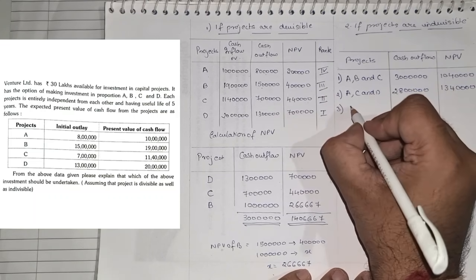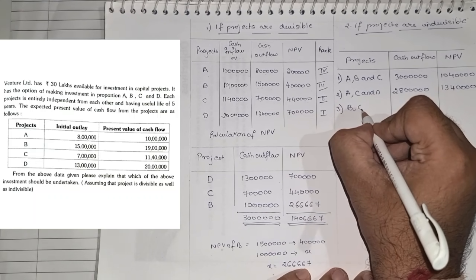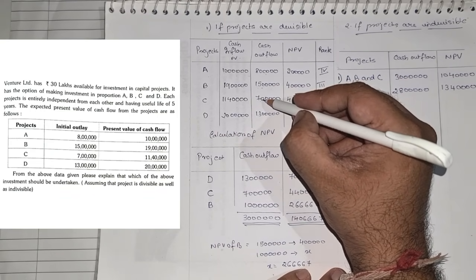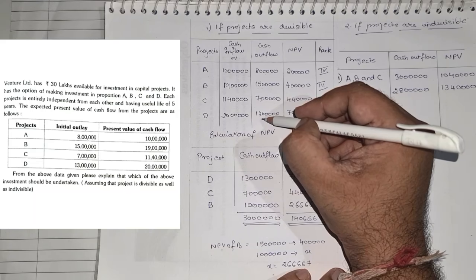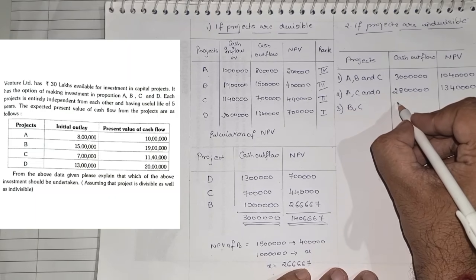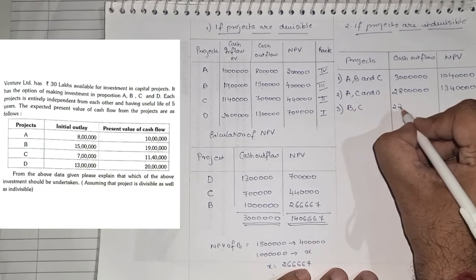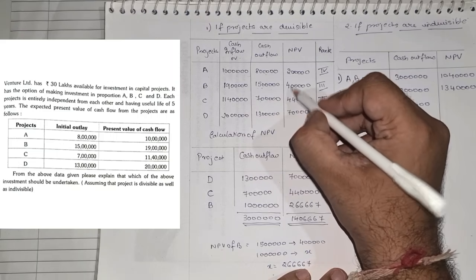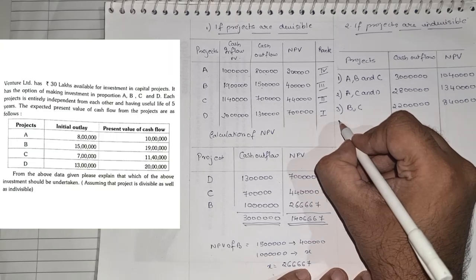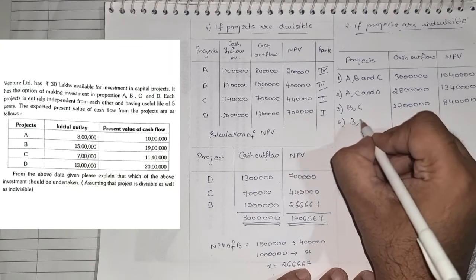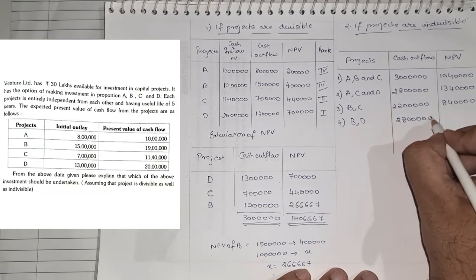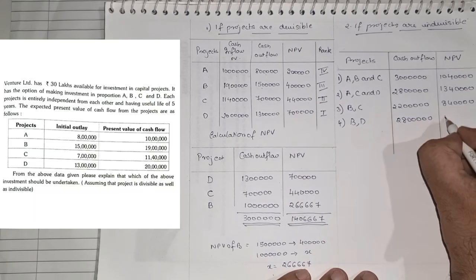What if I take another combination? If I take the combination of B and C, B and C will give me 22. I can't take D along with it, because it will go beyond my 30. So what if I take B and C only? 15 and 7 lakh will give you 22 lakhs, and the return will be 8 lakh 40,000. What if I take another combination of B and D, 15 and 13, that is again 28 lakhs. 4 and 7 will give you 11 lakhs.